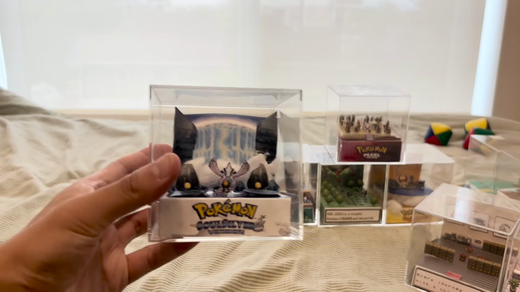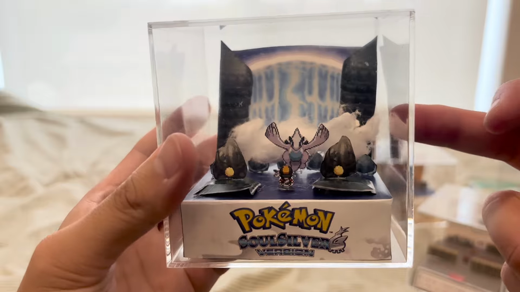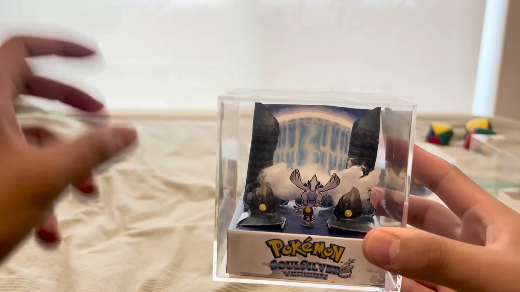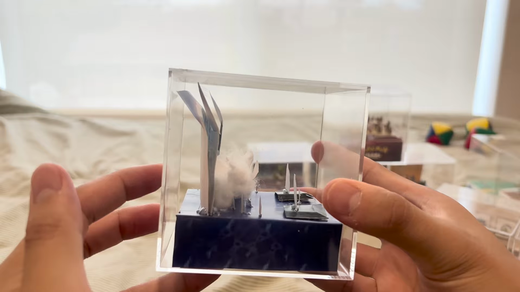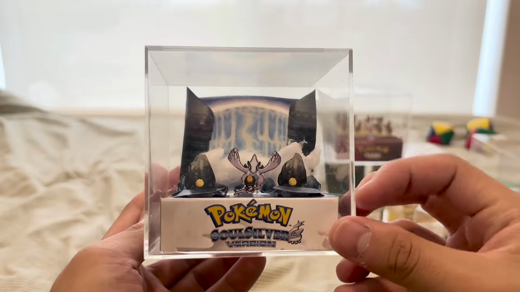Next we have this Soul Silver edition. So I kind of used cotton there as the waterfall going down and creating the mist for a waterfall. Yep, kind of like made it 3D. I used super glue for all of them. All right.